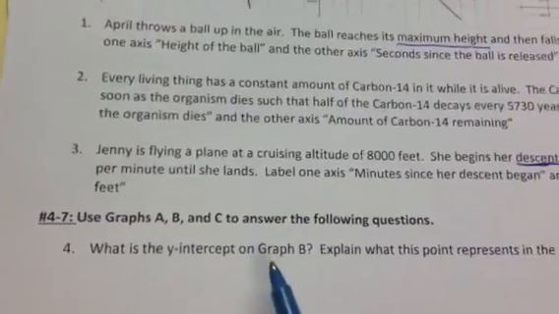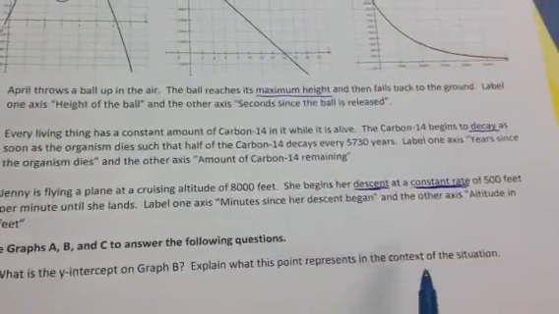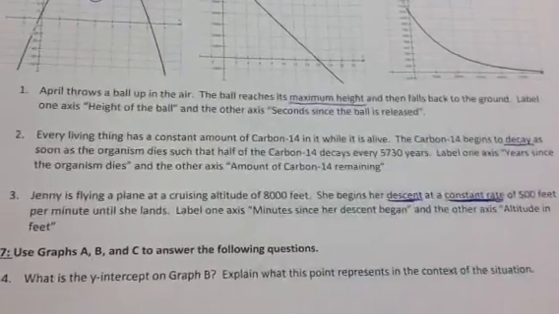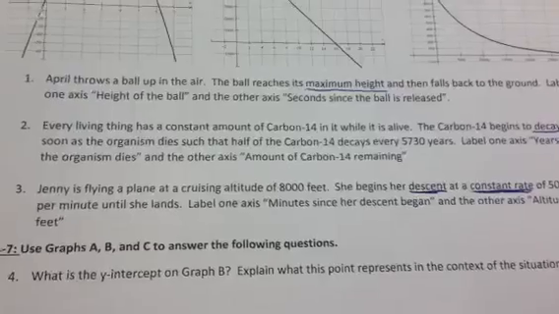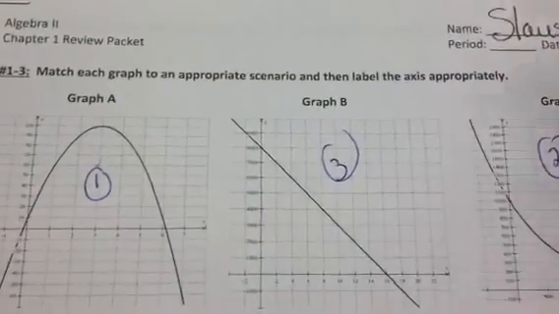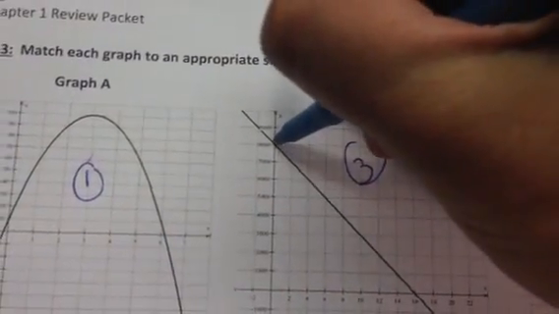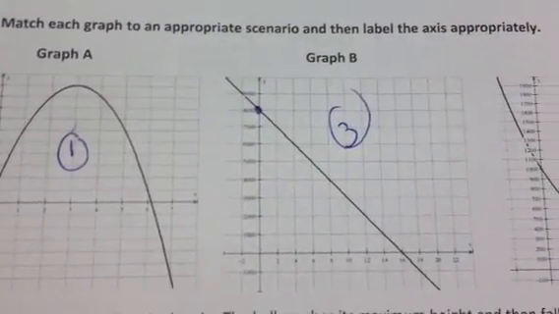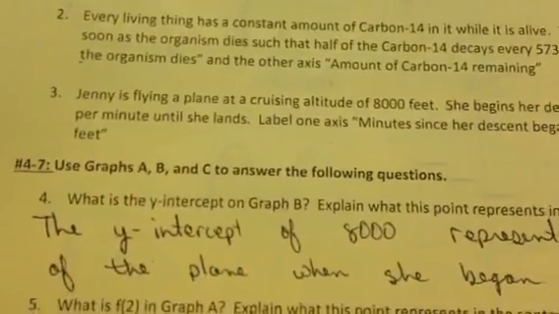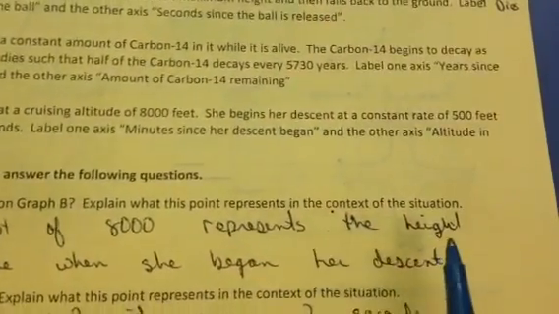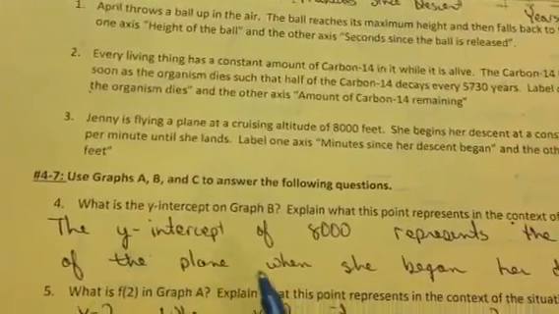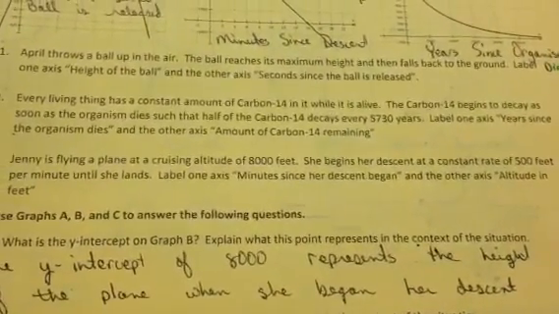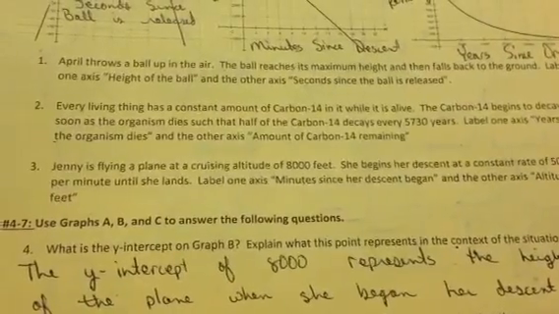So what's the y-intercept on graph B? And explain what the point represents in context to the situation. I'm going to be going back and forth for my written answers to this, so you'll want to pause if you need to write these answers down. So the y-intercept on graph B, right here, is 8,000. And it's not enough that you write 8,000. You have to write what it means. So what I wrote is the y-intercept of 8,000 represents the height of the plane when she began her descent. So don't just say 8,000. Explain what it means in context of the situation. So we're looking for complete answers.